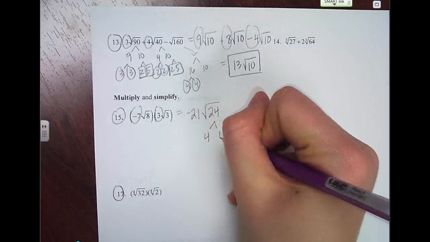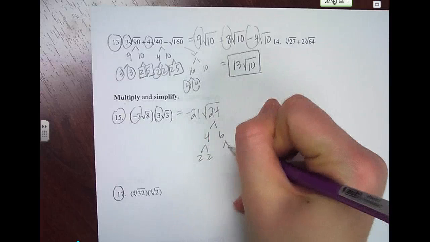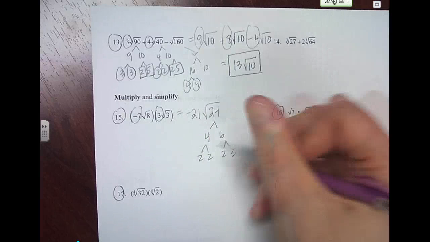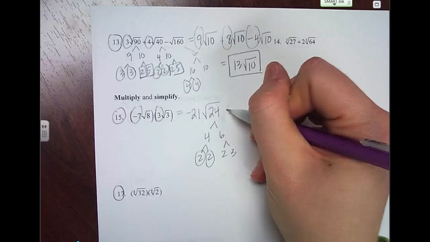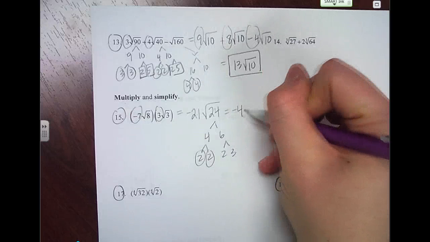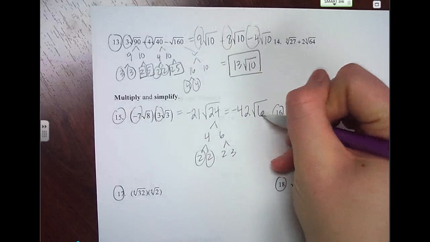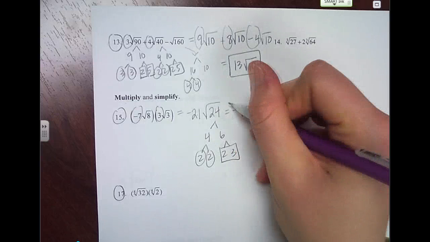So 4 times 6. So I have a group of 2. So I multiply that with the negative 21, so negative 42, square root of 6. And that 6 comes from these 2 that are left on the outside.